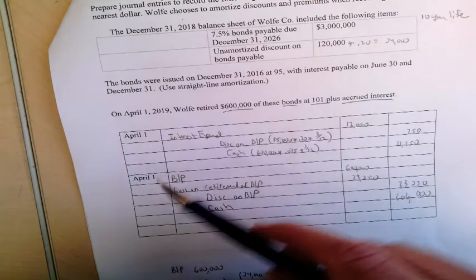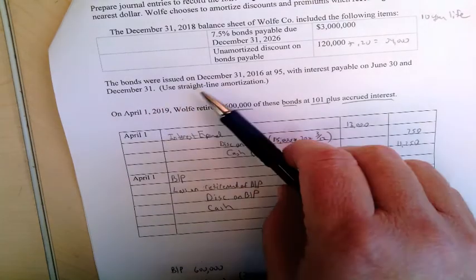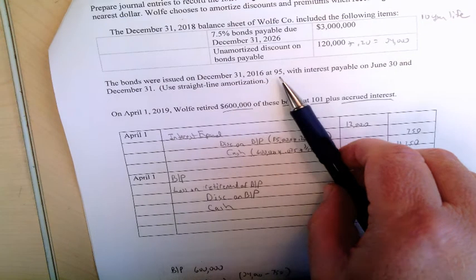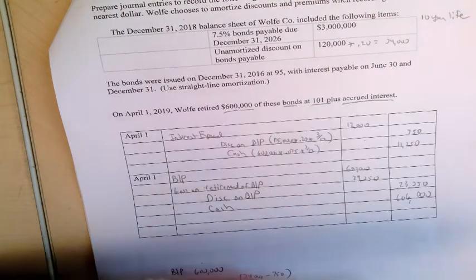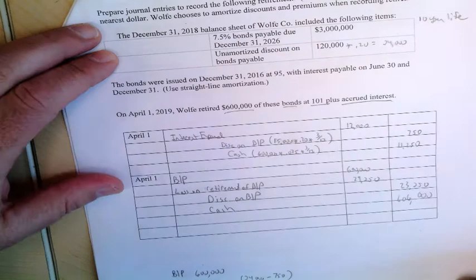And how do I know 2 years have gone by? Because the bonds were issued on December 31st, 2016 at 95. So when they were first issued, 3 million times 0.95, they were issued for $2,850,000. And so I know that I started with a discount of $150,000.